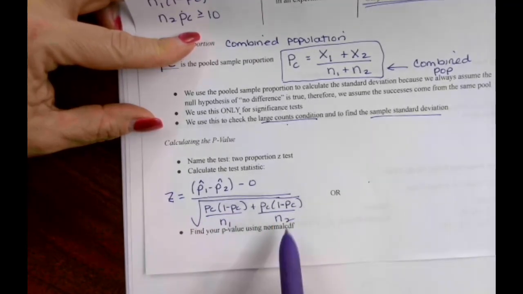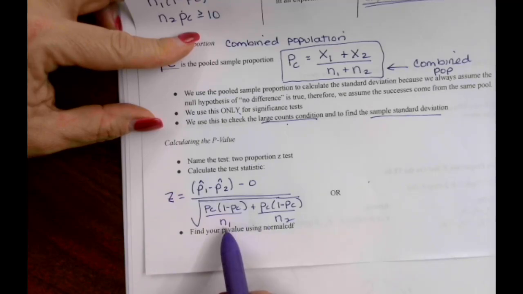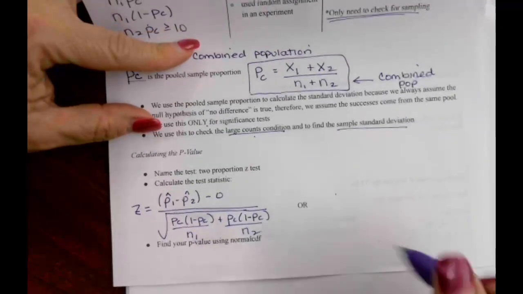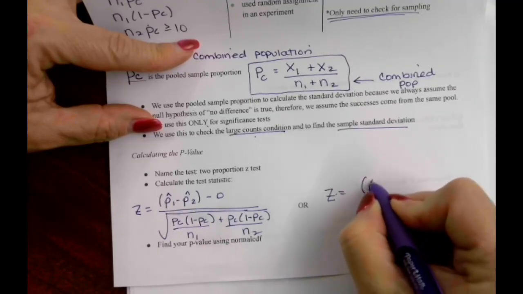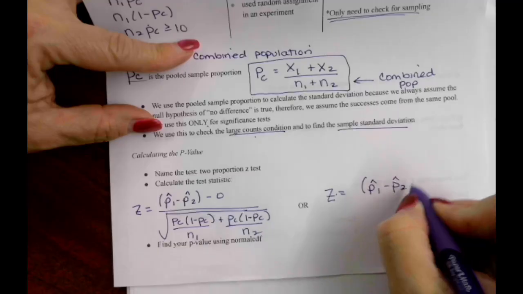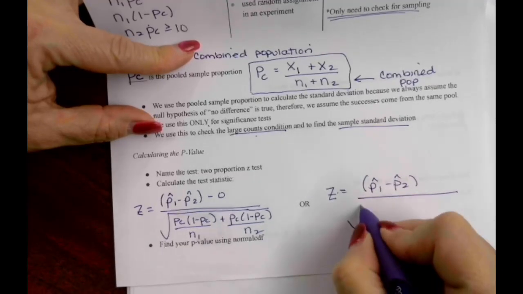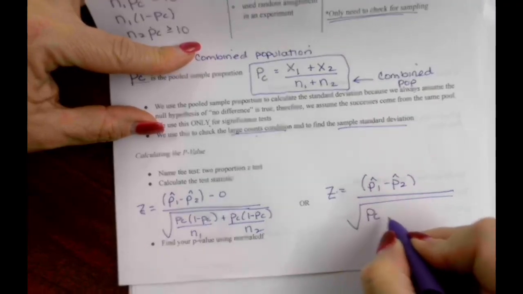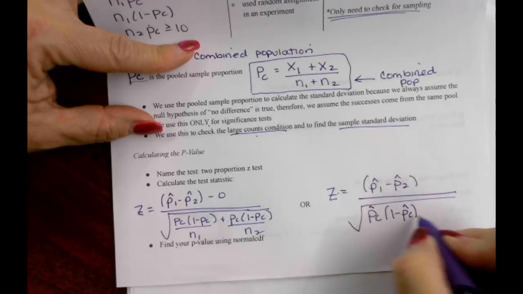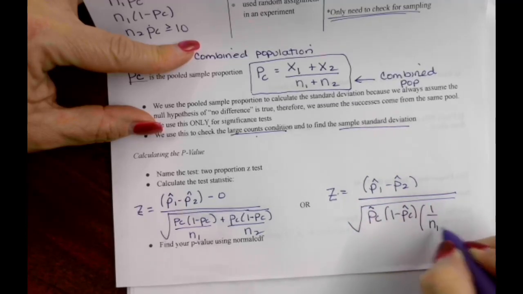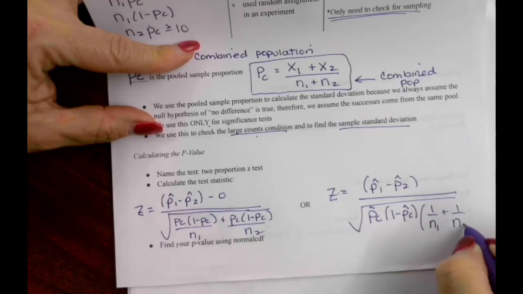So you see that your sample size is going to affect your standard deviation. Okay? Now, another way that you're going to see this, and I'm going to write this right here, is you'll see p hat 1 minus p hat 2 over p hat c, 1 minus p hat c times 1 over n1 plus 1 over n2.